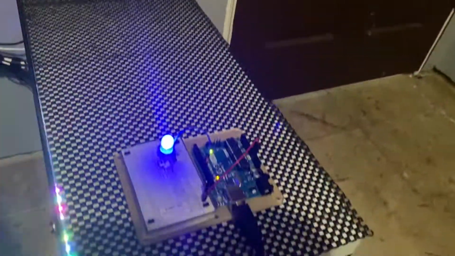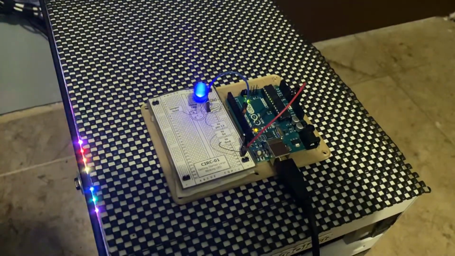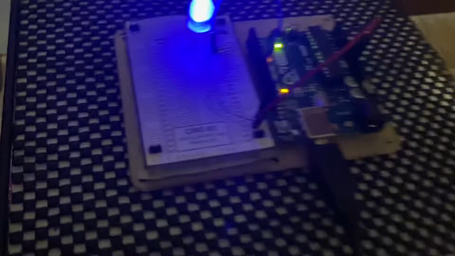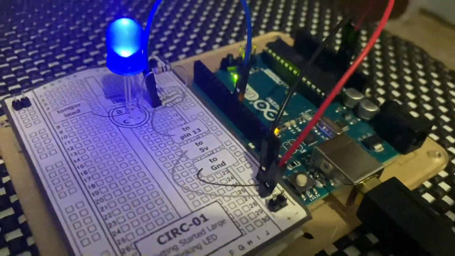Now looking at the Arduino and breadboard itself, we can see the fade effect in play. And much like the other submissions, the components don't change too much. We have the red and black wire acting as the 5V and the ground connecting to the Arduino.